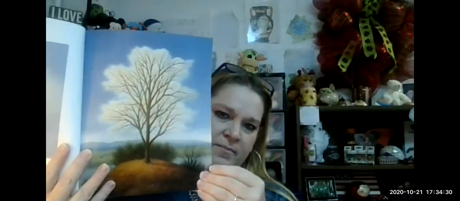And now the branches are bare. And it looks like it's cold in this picture, doesn't it? It just looks foggy, misty. All the bare branches. But then it's covered in snow. So now I think it's winter. Still winter. But look, now it's like things are melting. Maybe it's becoming spring.